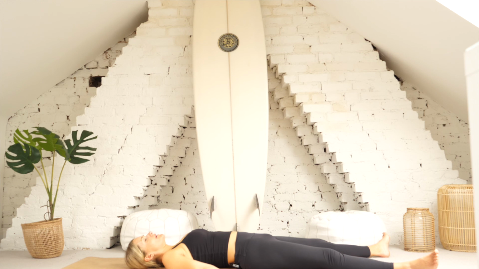If you have time, just allow yourself to stay put for as long as you can. But now, if you need to, follow me and just allow your fingertips to move.